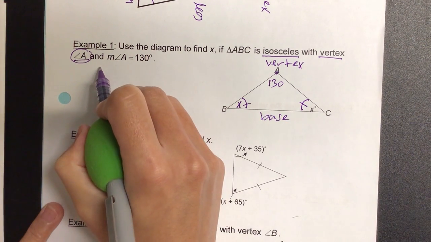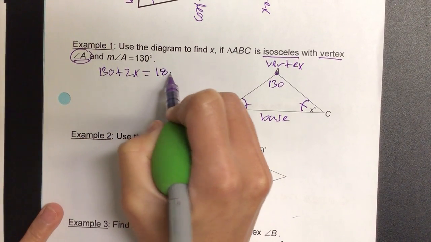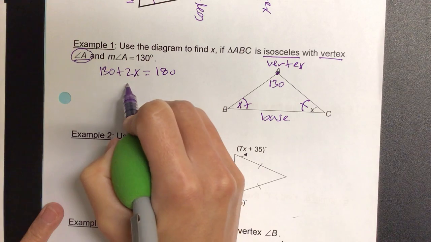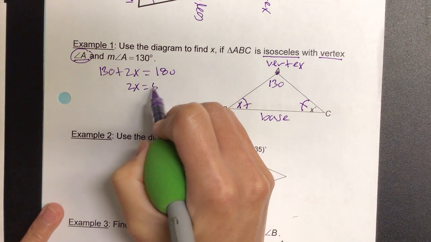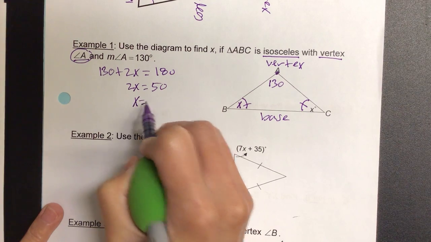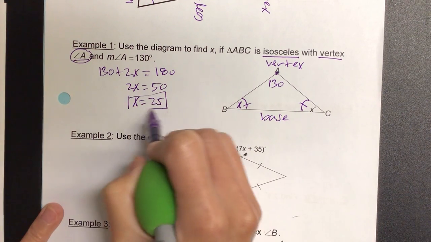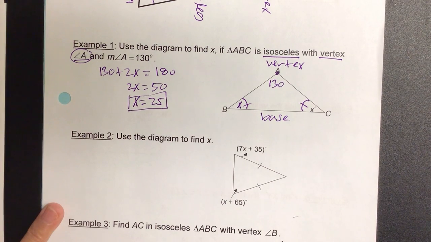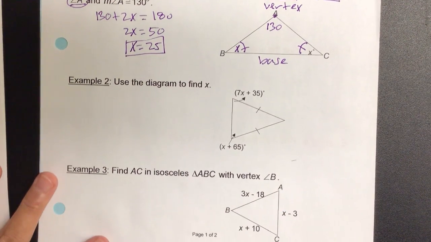Yes. So algebraically, 130 plus 2x must be 180, which gives us 2x. How much is 180 minus 130? 50. So x must be how much? 25. And it says to find x. We're good to go. So if I tell you we have an isosceles triangle, the vertex does not go just anywhere. It has to be specific. So moving on to example number 2.